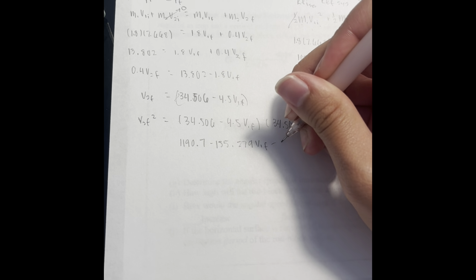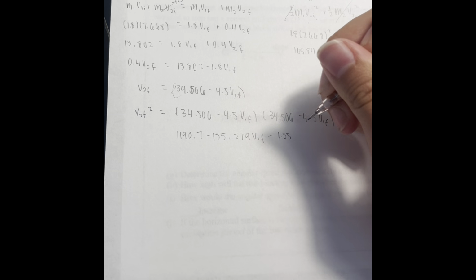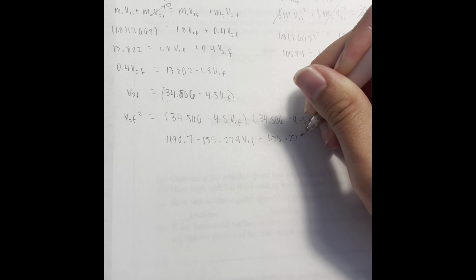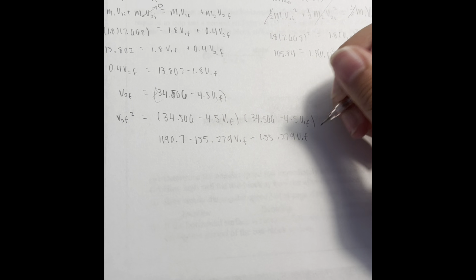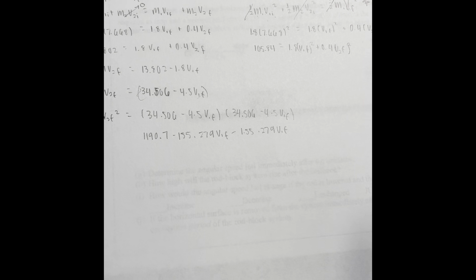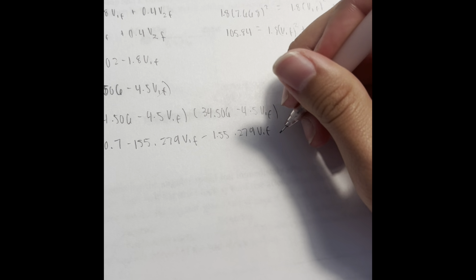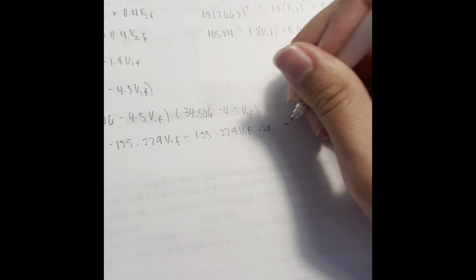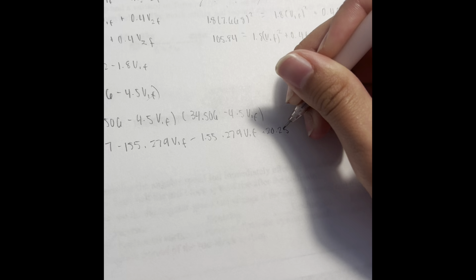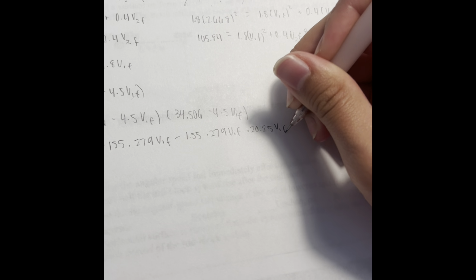It's just the same thing, minus 155.279 v1f, and then negative 4.5 v1f times negative 4.5 v1f is equal to positive 20.25 v1f squared.